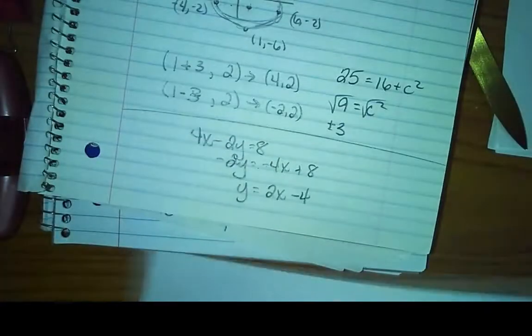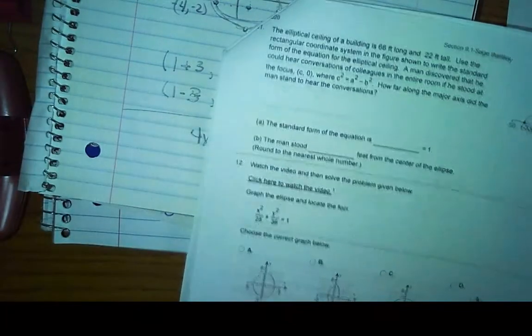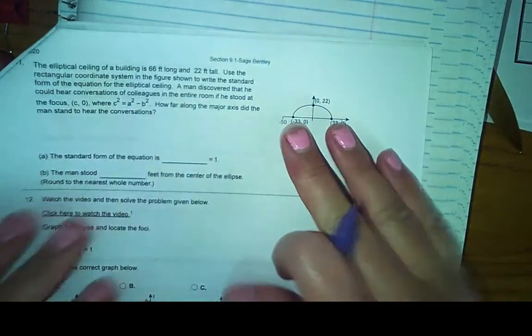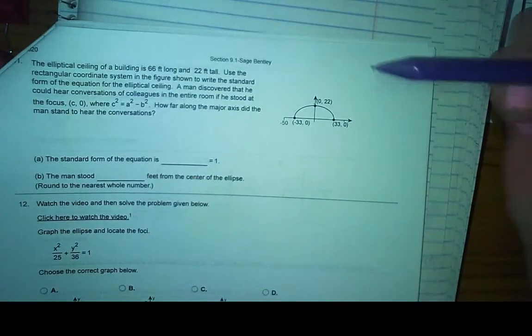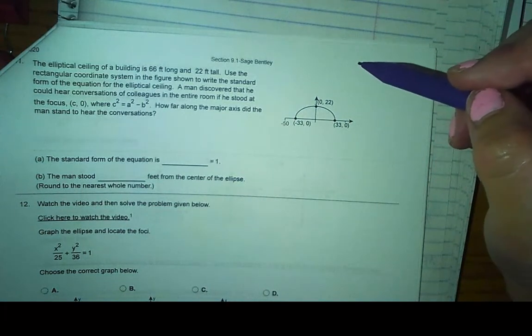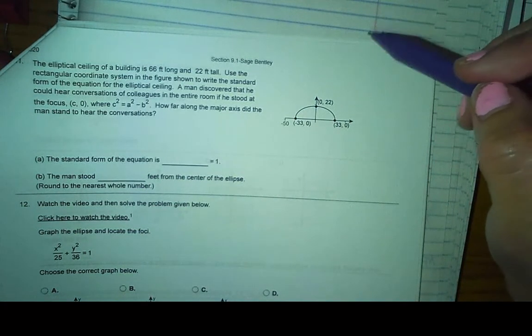All right, so the last one we've got, which we have 1 minute for-ish, is going to be an elliptical ceiling of a building. So I have my pretty picture right here. I need to find the standard form of the equation. So the building is 66 feet long, and it's 22 feet tall.